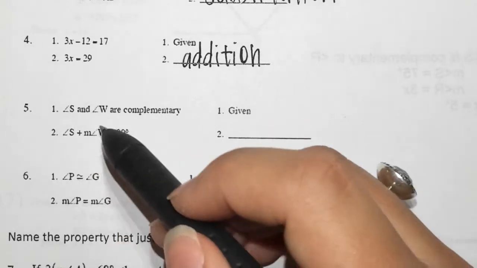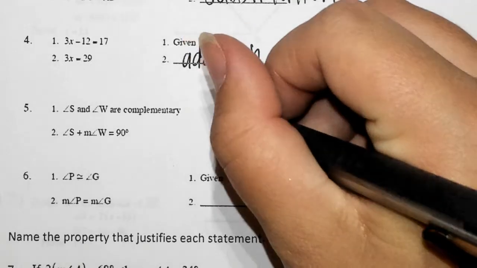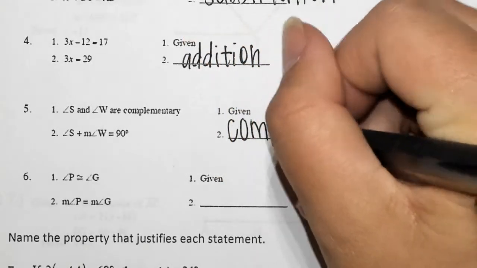Okay. S and W are complementary. Well, if they're complementary, then they equal 90. That is called the complement theorem.